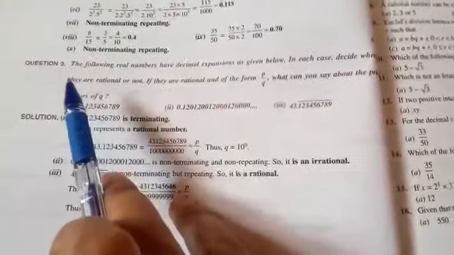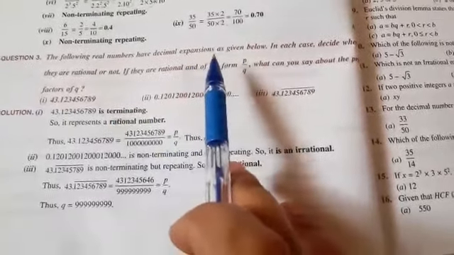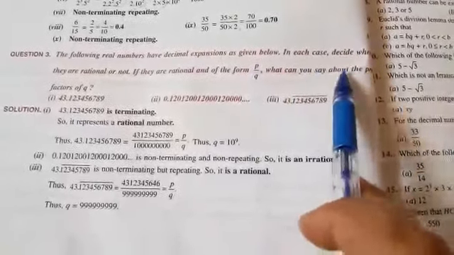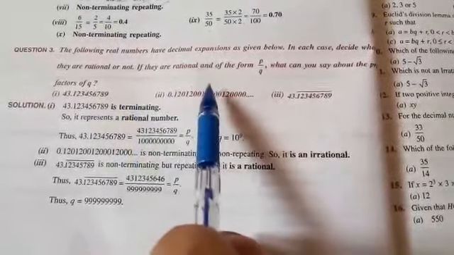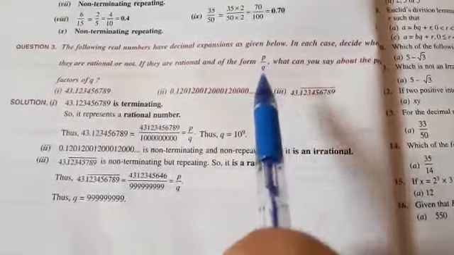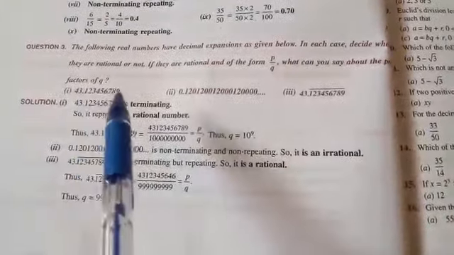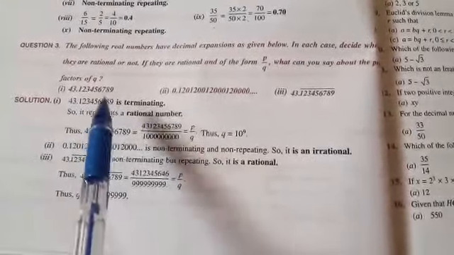Next, we move to the last exercise of this chapter, question 3. The following real numbers have decimal expansions as given below. In each case, decide whether they are rational or not. If they are rational and of the form p by q, what can you say about the prime factors of q? They have given 3 questions.